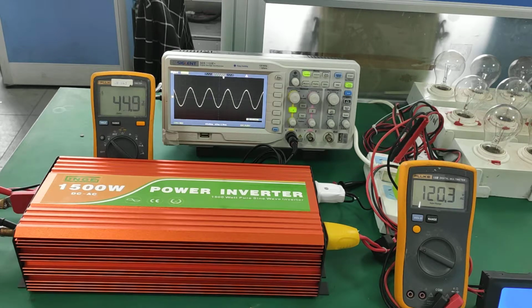And now we decrease the input voltage to about 44.1 volts. And you see the output is 120.2 volts. Okay, let's continue. We adjust the input voltage to 42 volts. And output is still 120.9 volts. Okay, we go on.